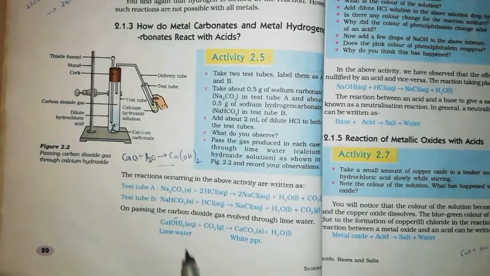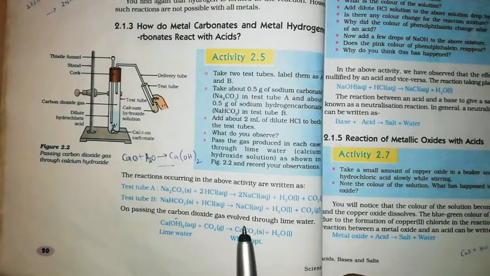Okay, this is what happens. Let's see how this reaction takes place.